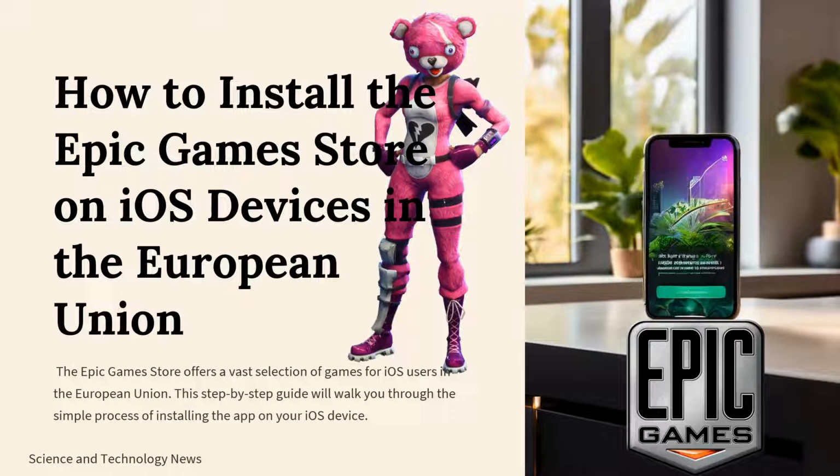How to install the Epic Games Store on iOS devices in the European Union. The Epic Games Store offers a vast selection of games for iOS users in the European Union. This step-by-step guide will walk you through the simple process of installing the app on your iOS device.